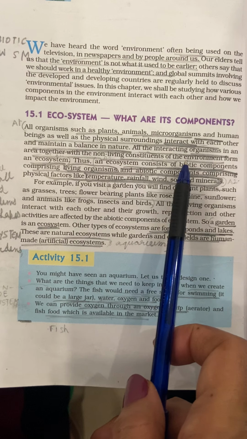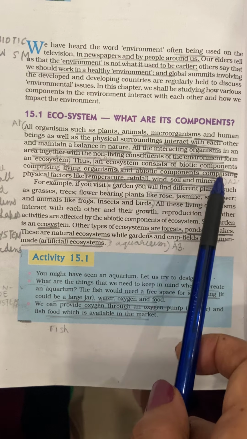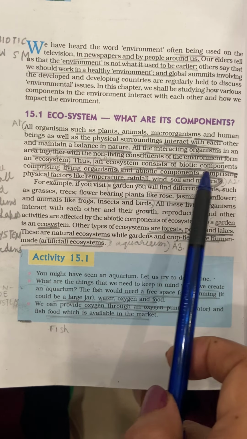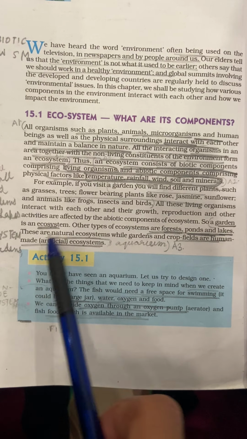Thus, an ecosystem consists of biotic components comprising living organisms and abiotic components comprising physical factors like temperature, rainfall, wind, soil, and minerals. Now, let's talk about the two types of ecosystems.